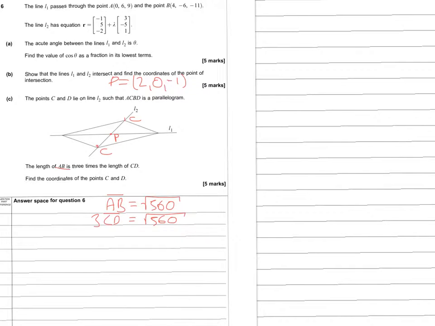Okay, so we know that some point on L2, let's say it's D, is equal to (-1 + 3λ, 5 - 5λ, -2 + λ).